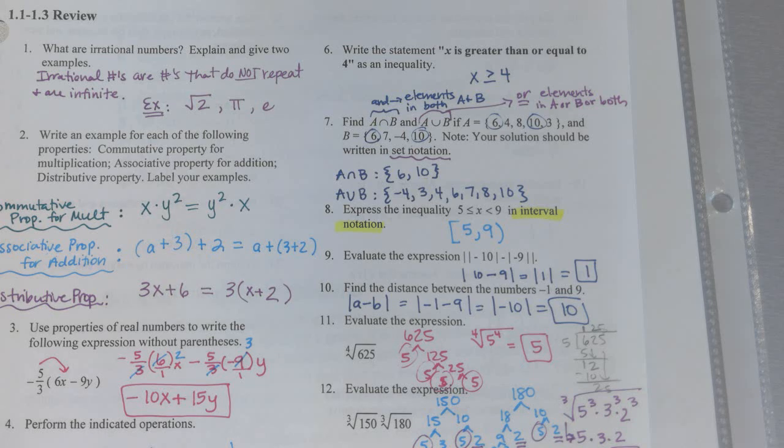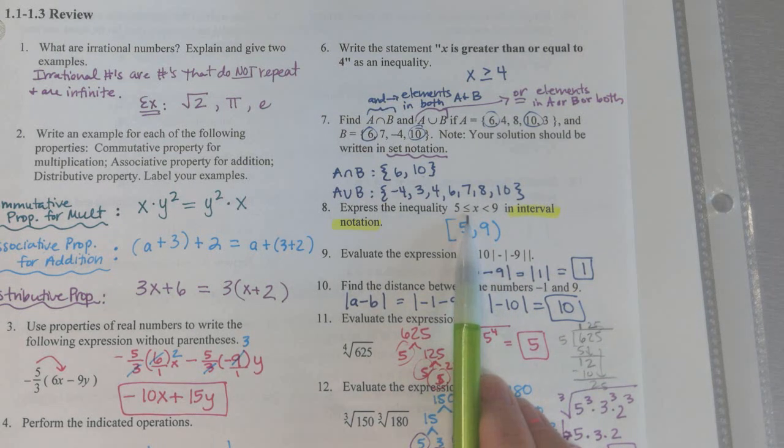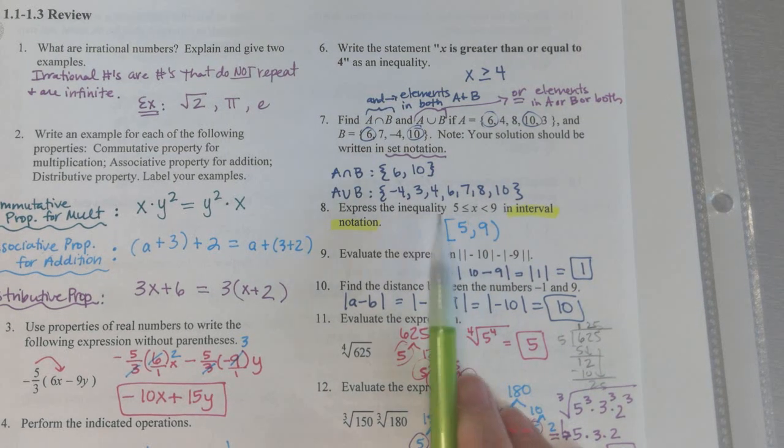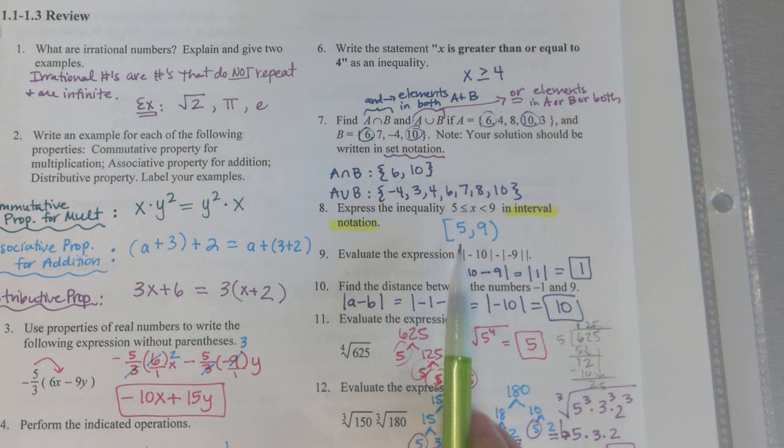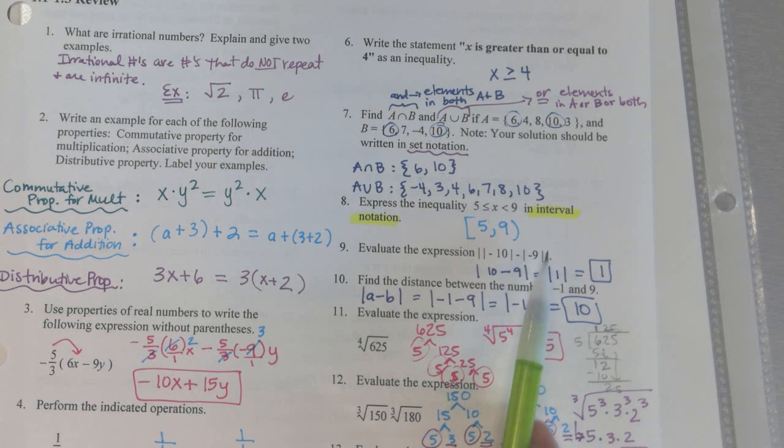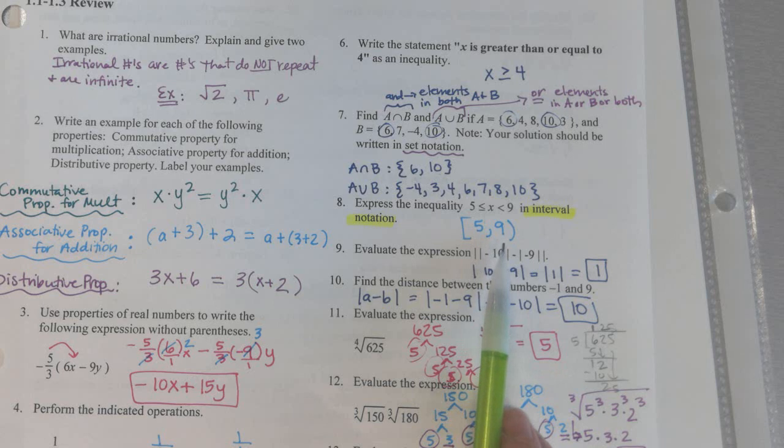Okay, for number 8, express in interval notation. So if there's the equal to, how does that translate into the interval? The bracket. Parentheses will be if there's no equal to. So this is interval notation here.